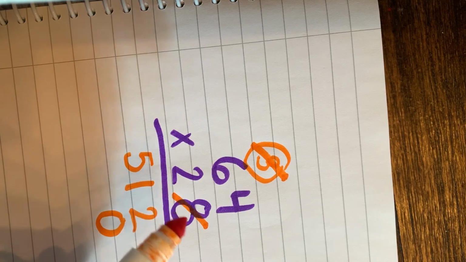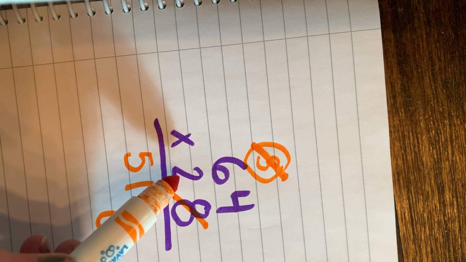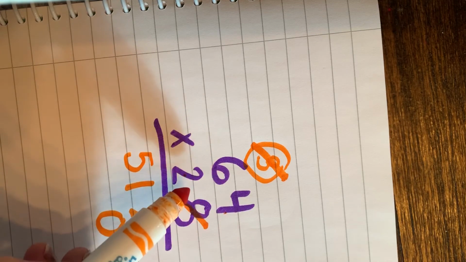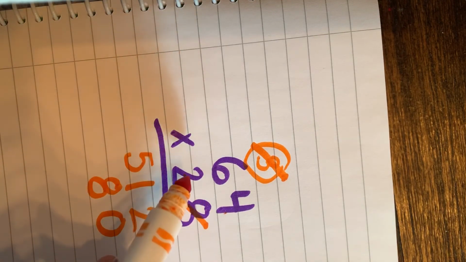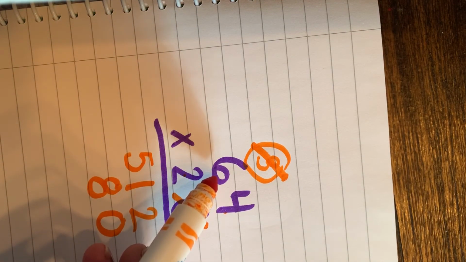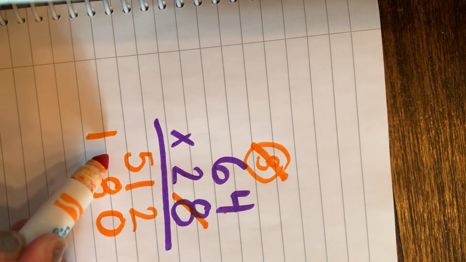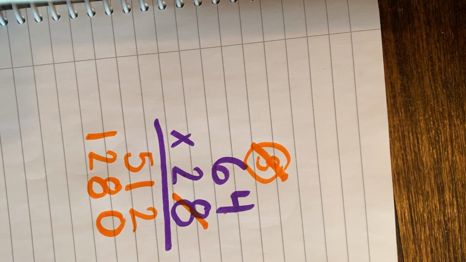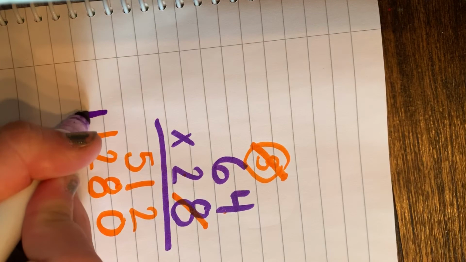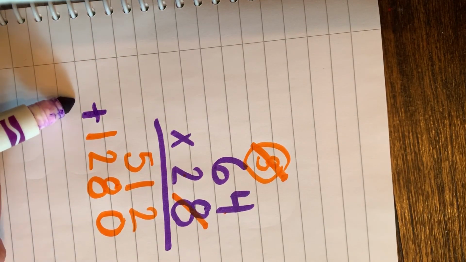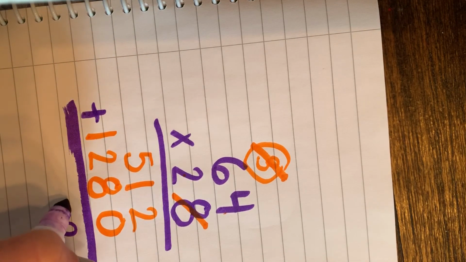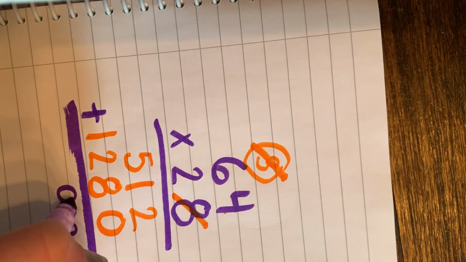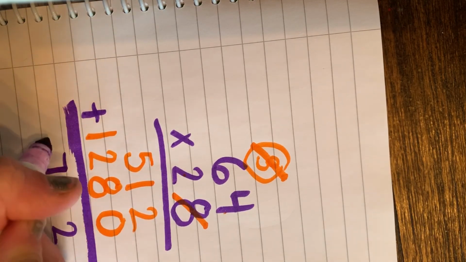Hopefully the next step that you are sure that you're going to take is 2 times 4. 2 times 4 is 8. 2 times 6 is 12. And then I want you to stop and think about what your next step would be. Hopefully you know you're going to draw your sign and draw your line. And then we add these up. 2 plus 0 is 2. 1 plus 8 is 9. 5 plus 2 is 7.